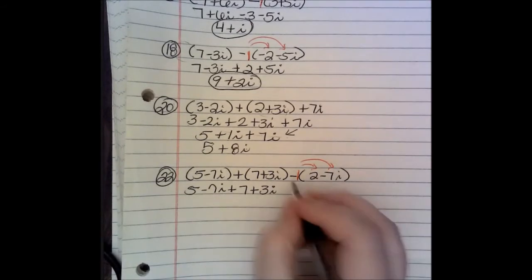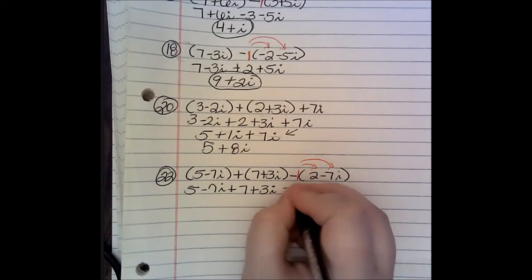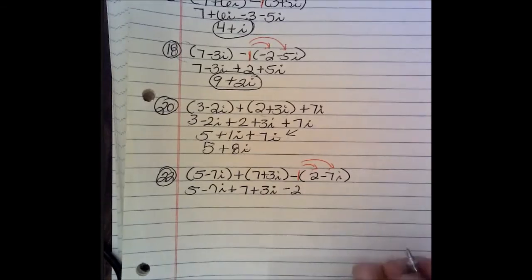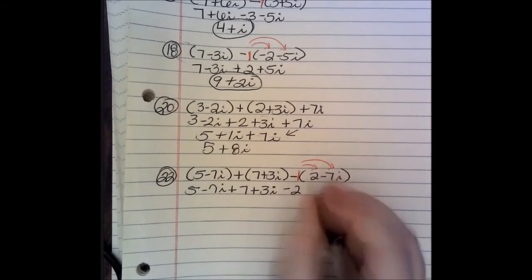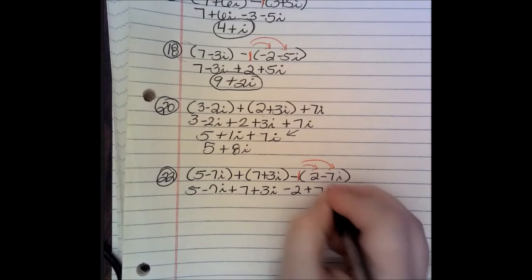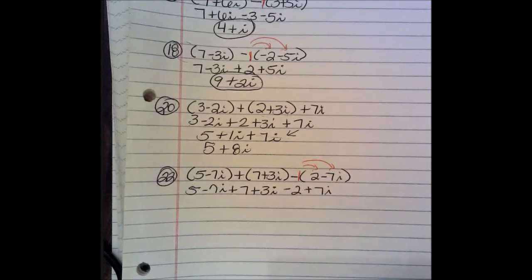So -1 times 2 is negative 2. Negative 1 times negative 7i is positive 7i. Now we combine our like terms.